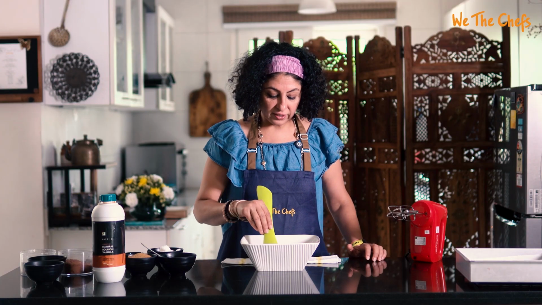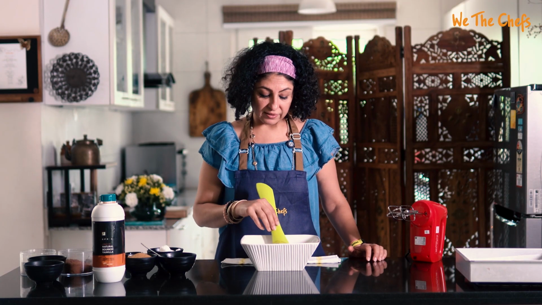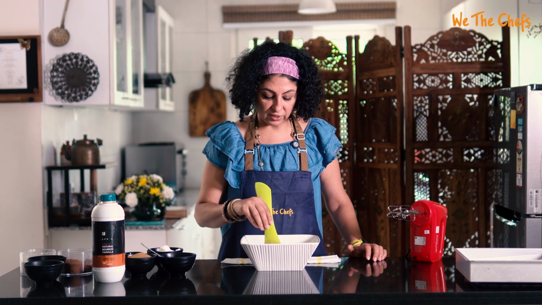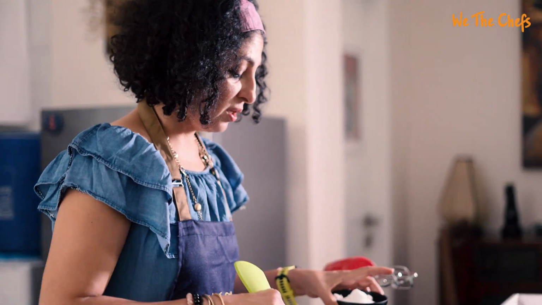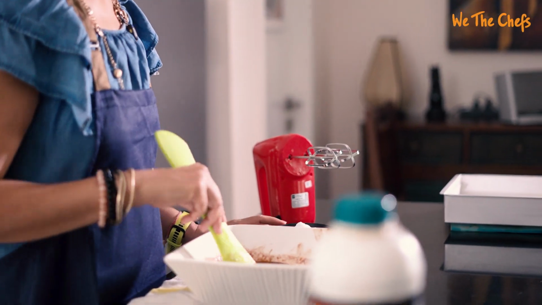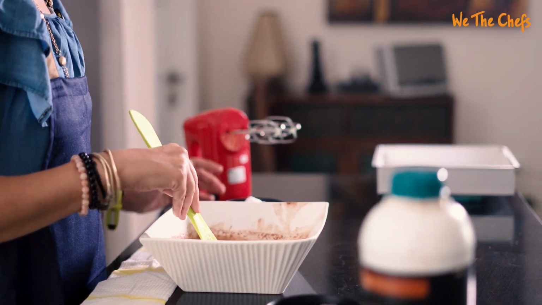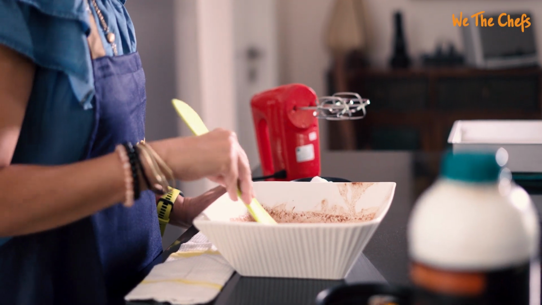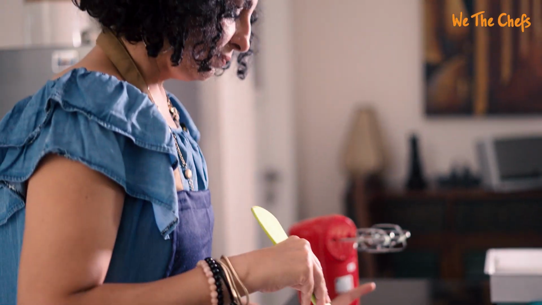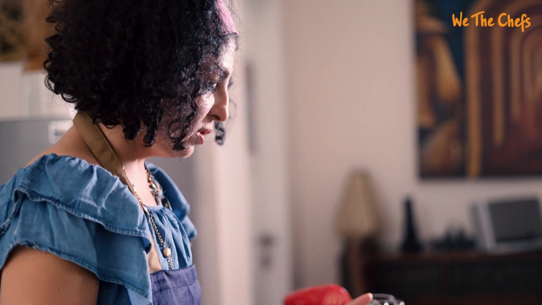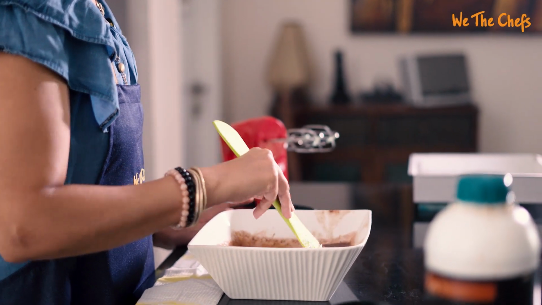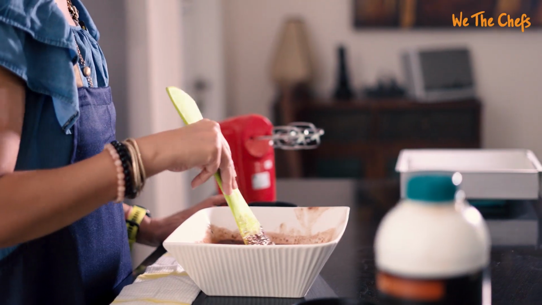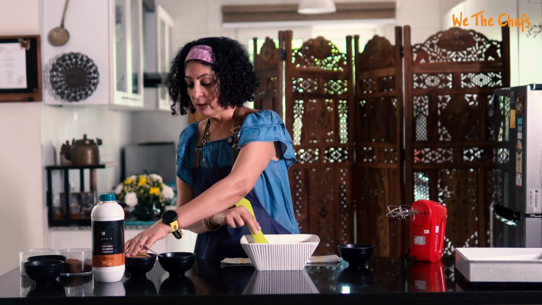Okay, so our chocolate and butter have fully and completely melted together now. It looks absolutely fantastic in color. What I'm going to do now is add the sugars to it. Many people prefer to beat the eggs and add the sugar to it. I add the sugar to the melted butter. White sugar, a cup of white sugar, and a cup of brown sugar.